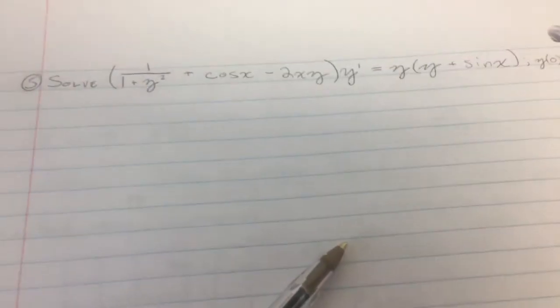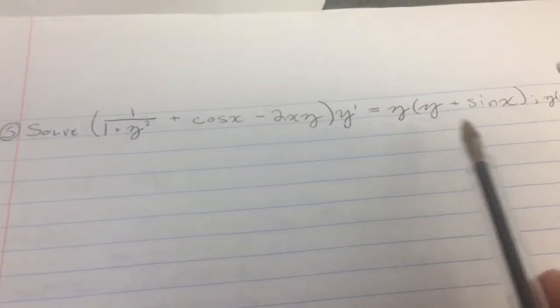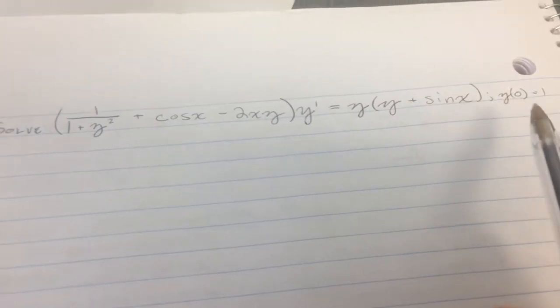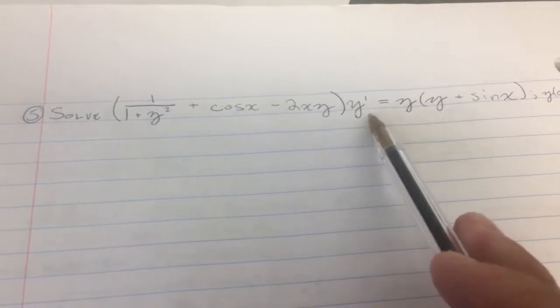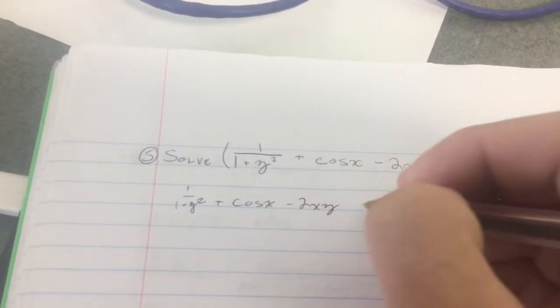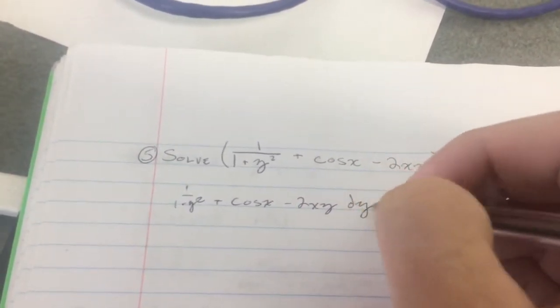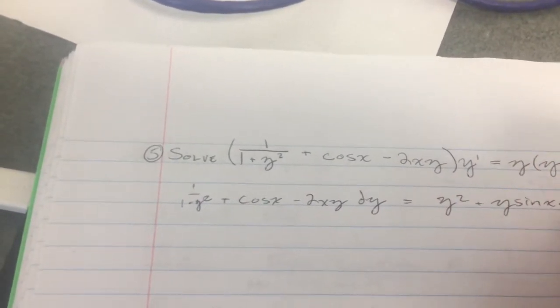So for this problem, we're asked to solve 1 over 1 plus y squared plus cosine x minus 2xy y primed equals y times y plus sine x with the initial condition of y of 0 is equal to 1. So both of these sides look relatively similar, but first we're going to split up the y primed. We're going to end up with 1 over 1 plus y squared plus cosine x minus 2xy dy equals y squared plus y sine x dx.